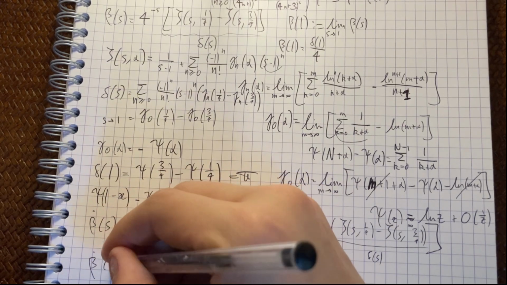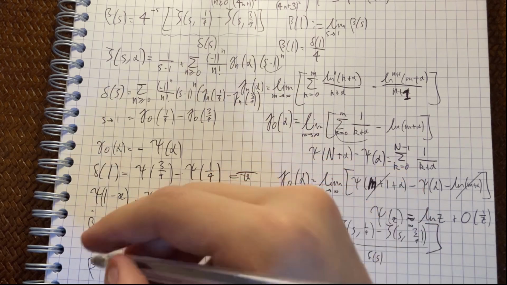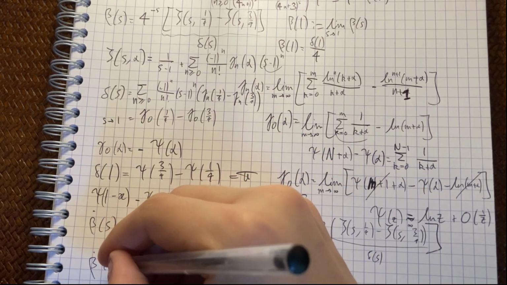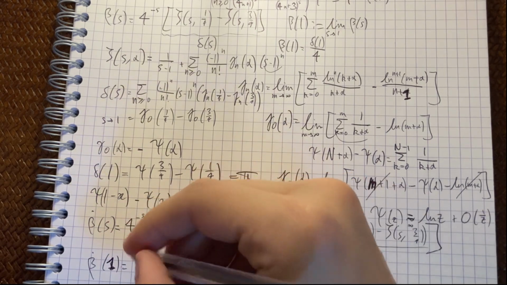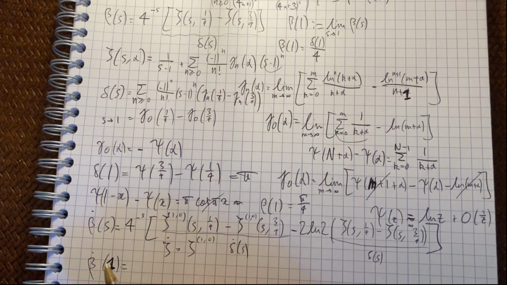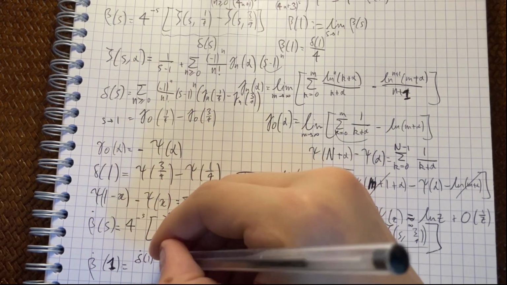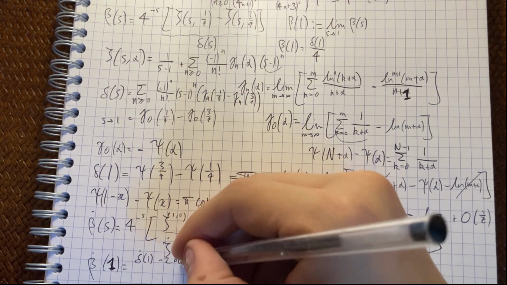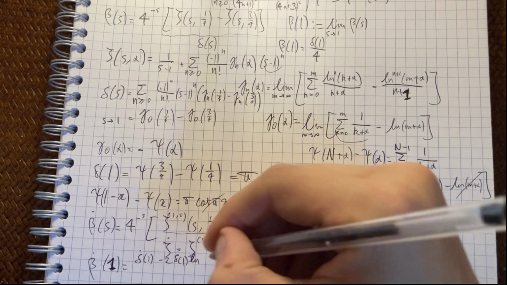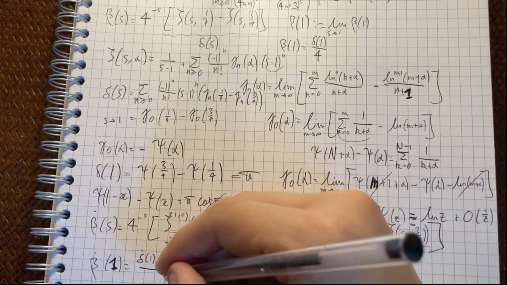So beta dot of 1 is nothing but, here you let s be equal to 1, and you have delta dot of 1 minus 2 log 2 delta 1, all divided by 4.